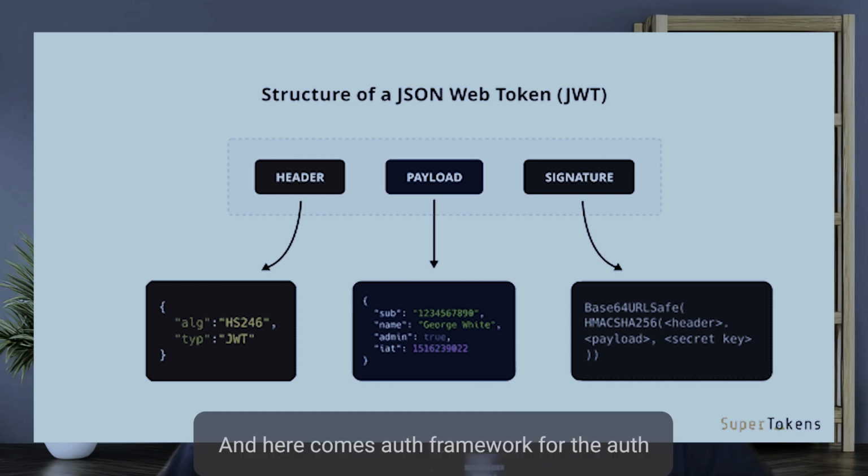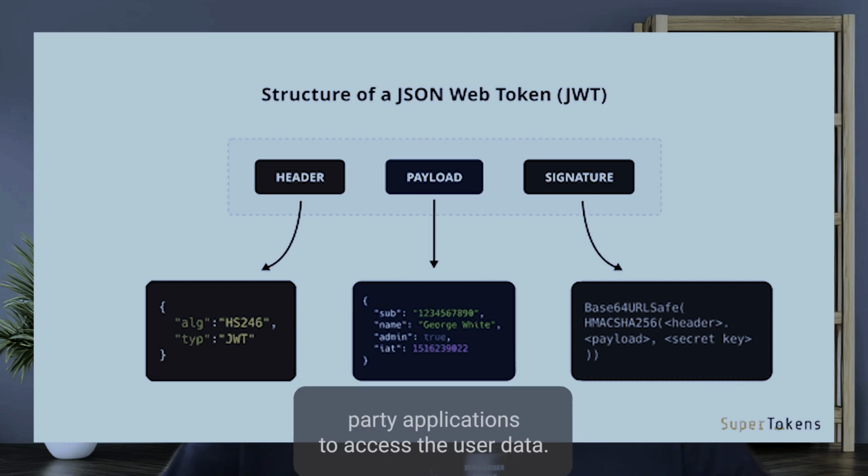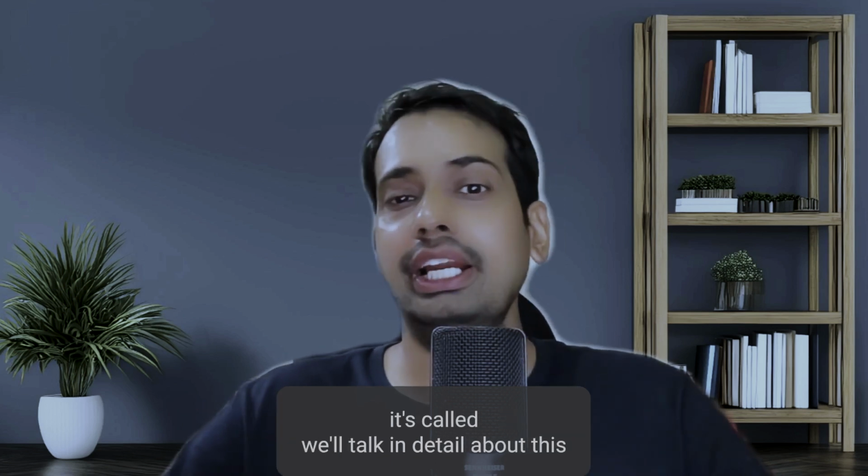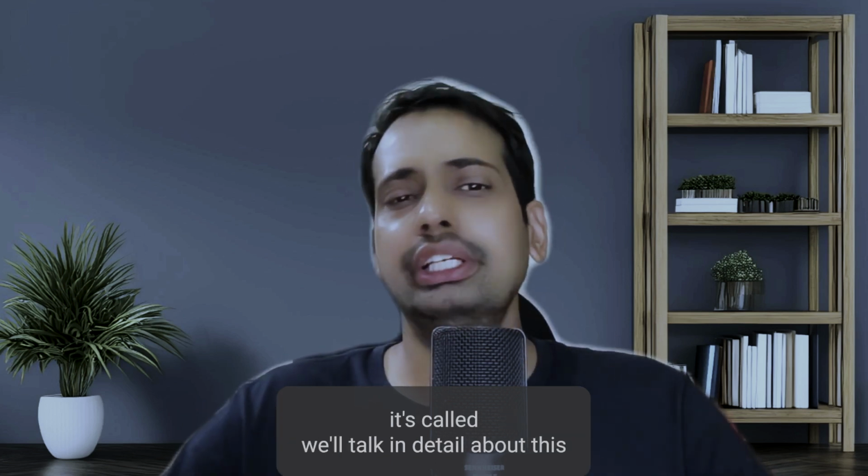And there comes the OAuth framework. OAuth framework is for authorizing third-party applications to access the user data. Like when you log in with Google, what you are doing under the hood is OAuth. We'll talk in detail about this.